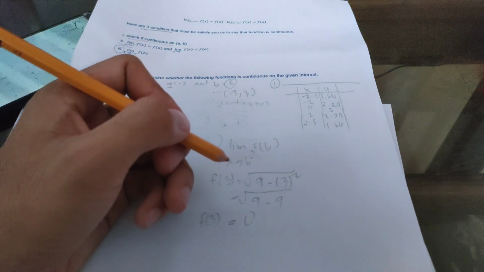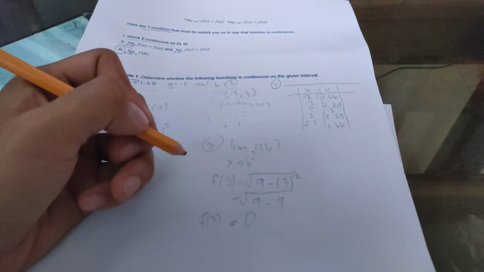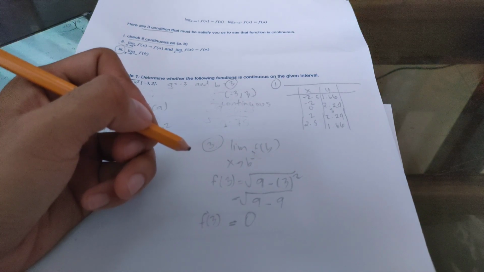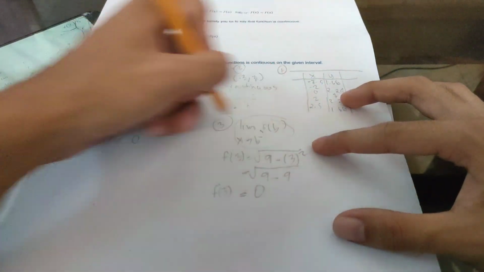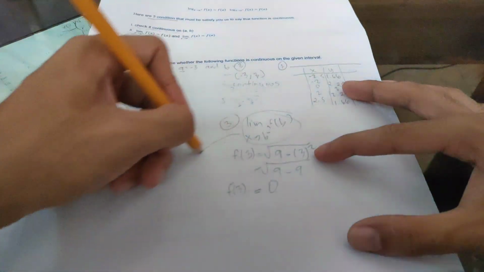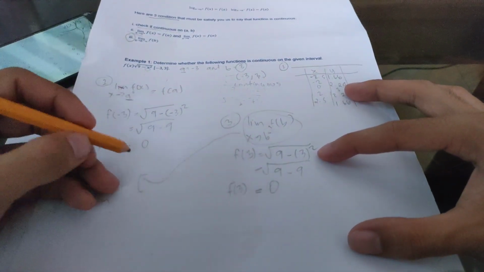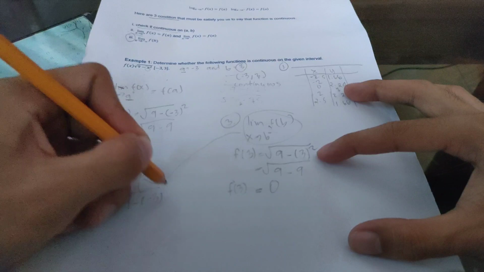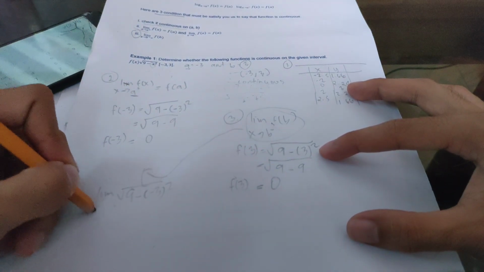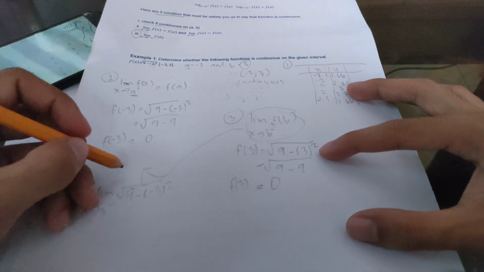Okay, now, we will proceed to the left side of the limit of b because this is the right side of b. Okay, so now we will proceed, which is the limit. Okay, we will use this formula now. The limit of the square root of 9 minus x squared as x approaches 3 from the left.